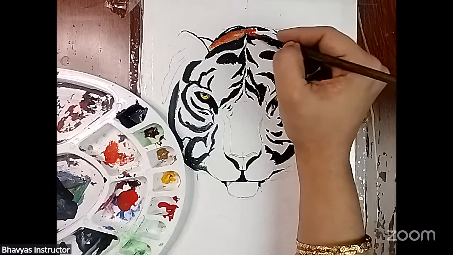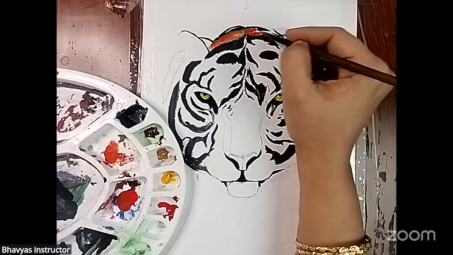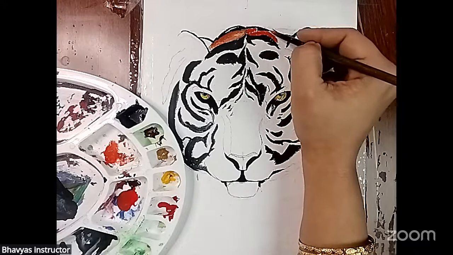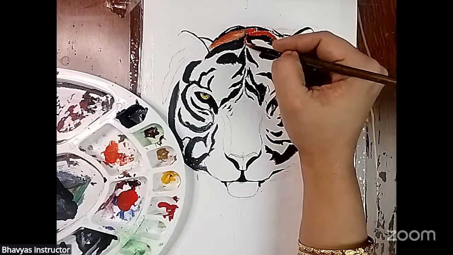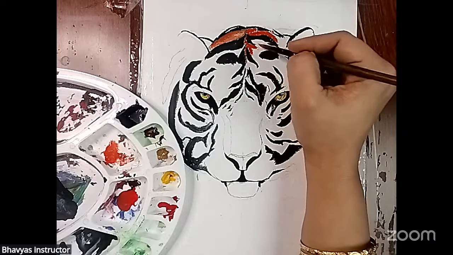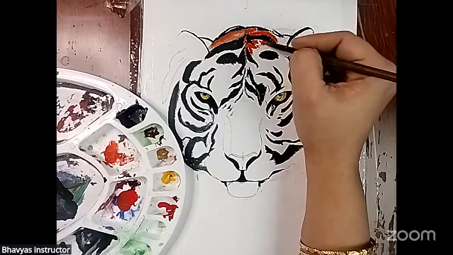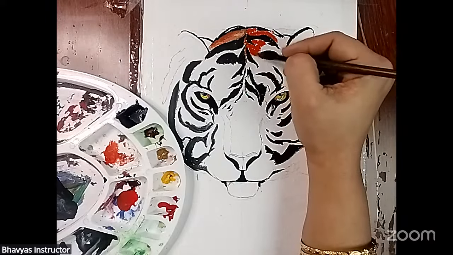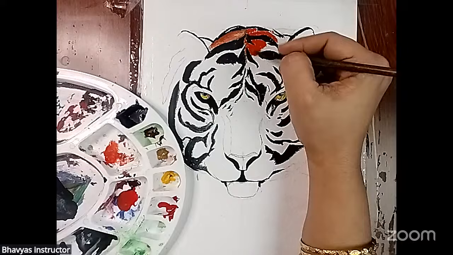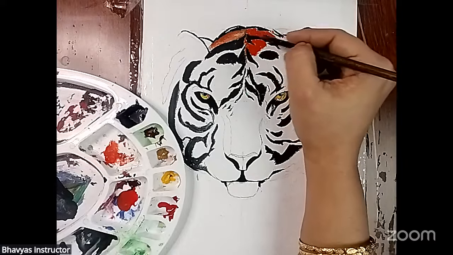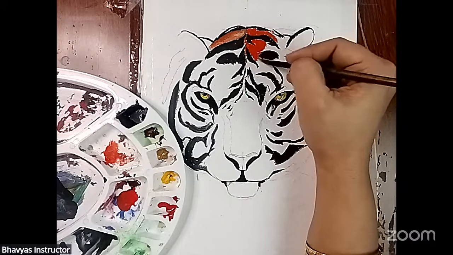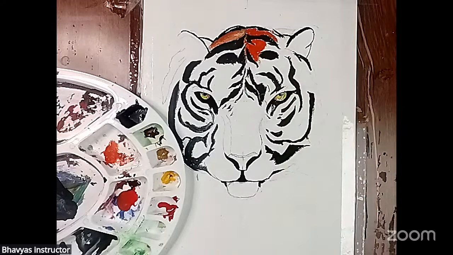Just adding, filling the spaces here. Once I fill, I'll use the other colors to get the abstract value. Okay. I need to fill like this. Fill it properly. Don't leave white spaces. If you leave any white spaces, you can add the layering method. That means you can add layers here. Okay.